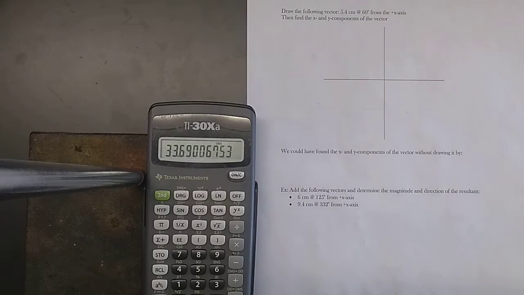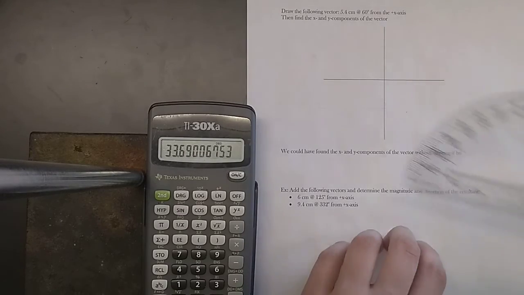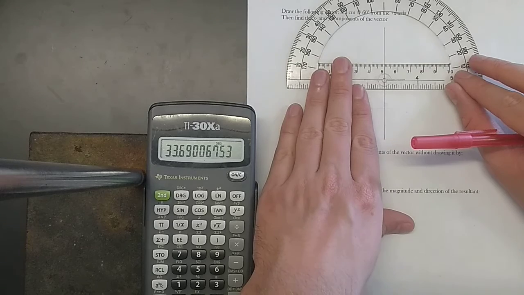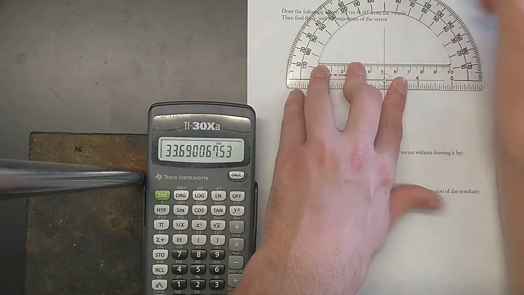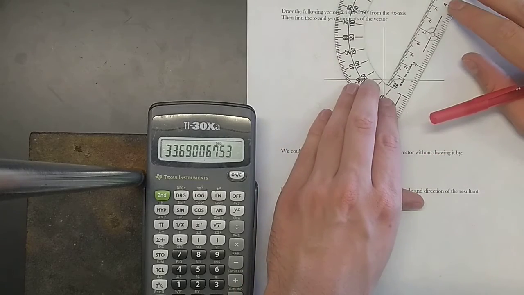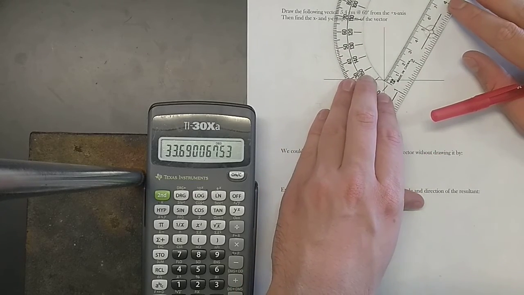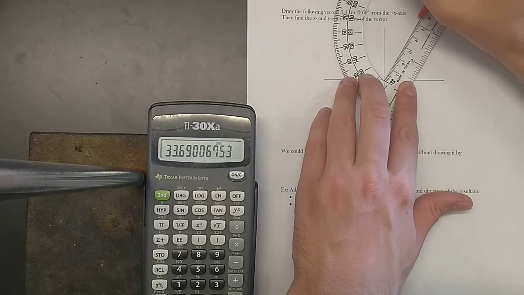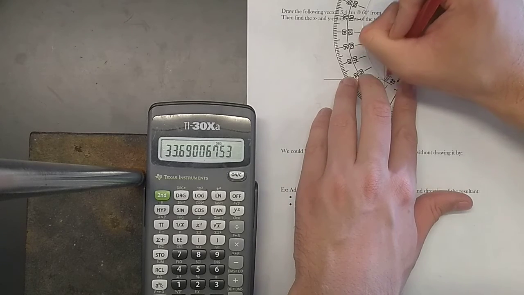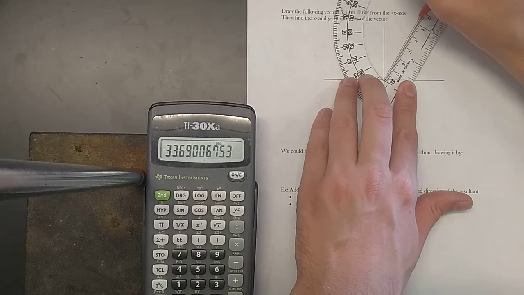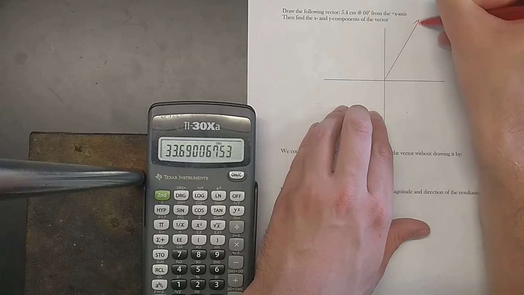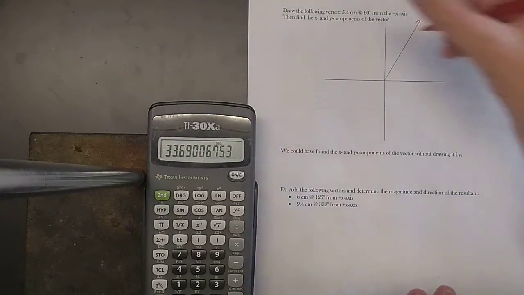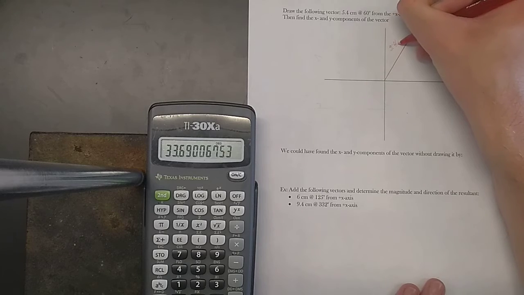Okay, so it says draw the following vector, 5.4 centimeters at 60 degrees from the x-axis. As you remember, the first thing I'm going to do is get a bearing on the direction. 60 degrees is about up there. I'm going to measure 5.4 centimeters in that direction. It's about there. Okay, put an arrow on it. So we've drawn this. It is 5.4 centimeters.